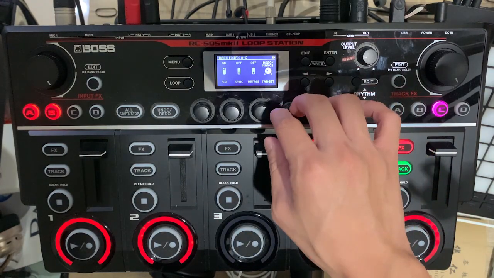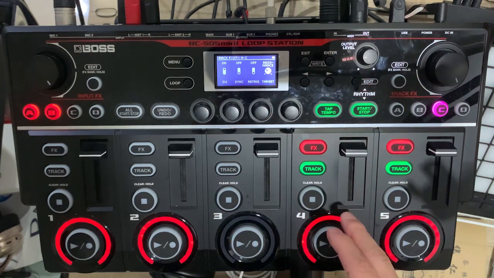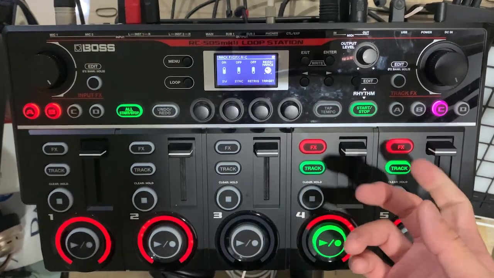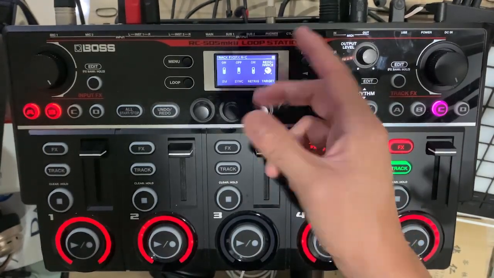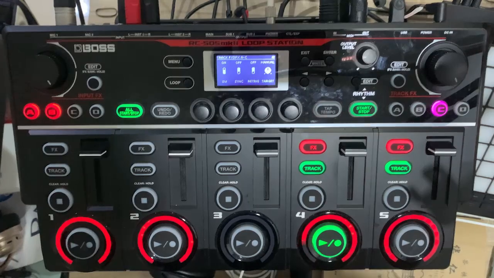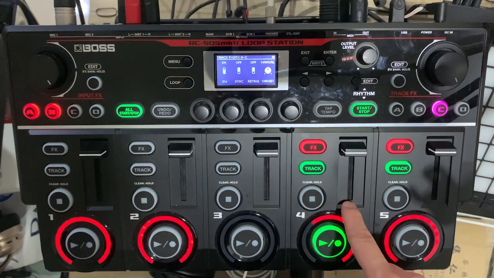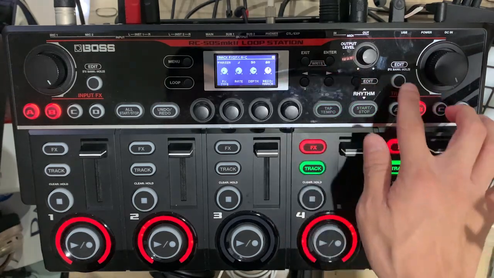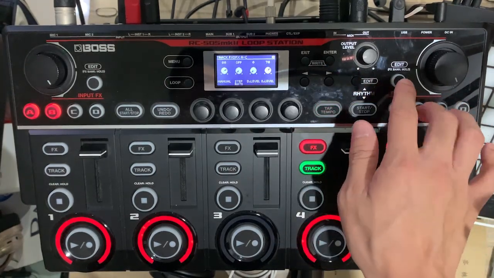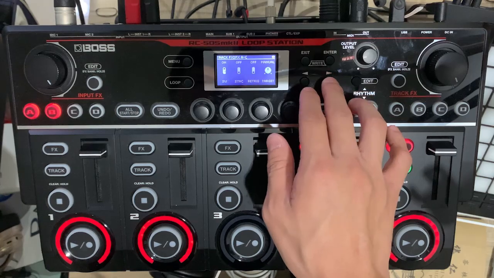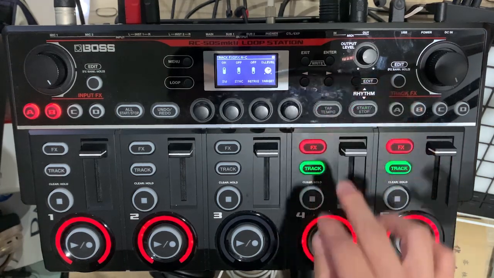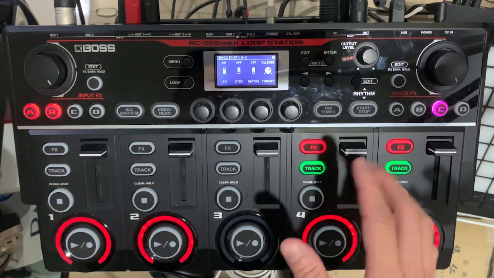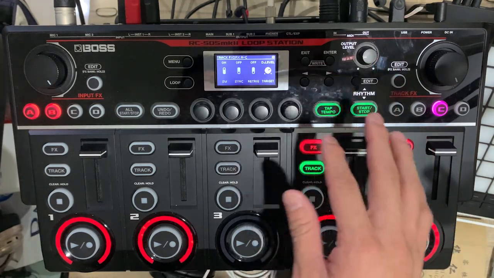I can also do it on the resonance, and on the manual, and you can also do it on the D level, but it doesn't really sound any different.